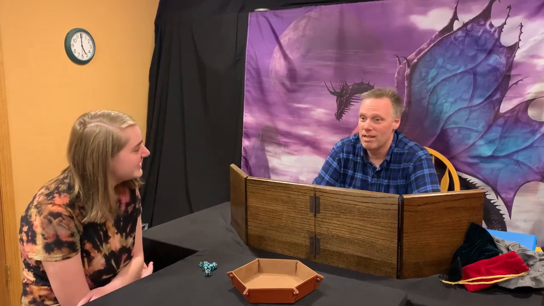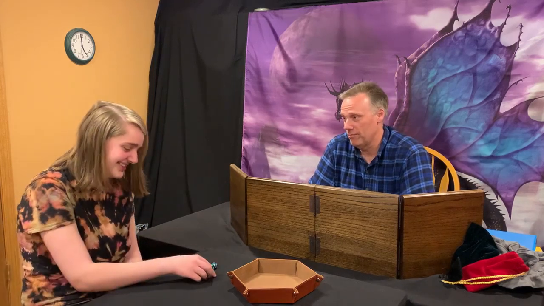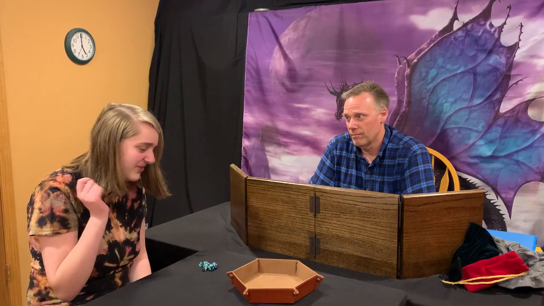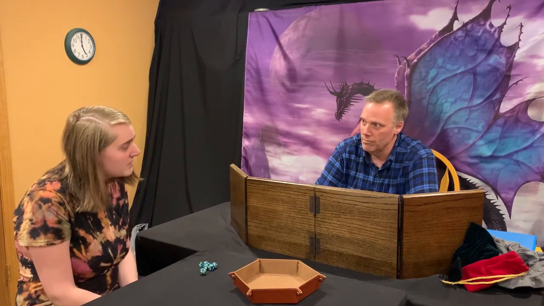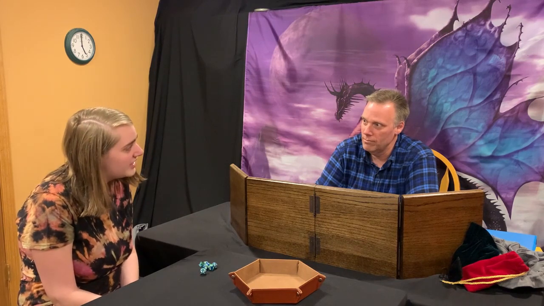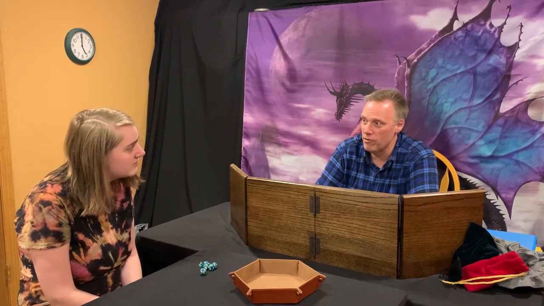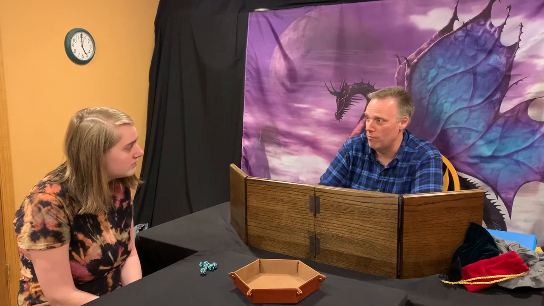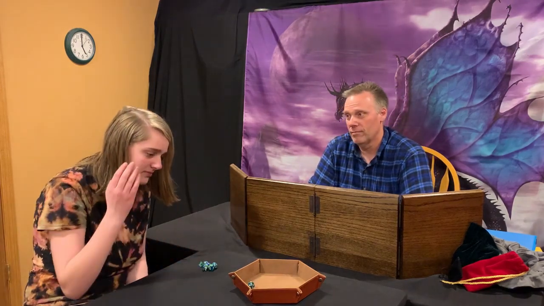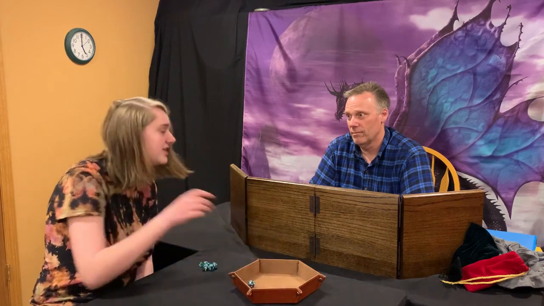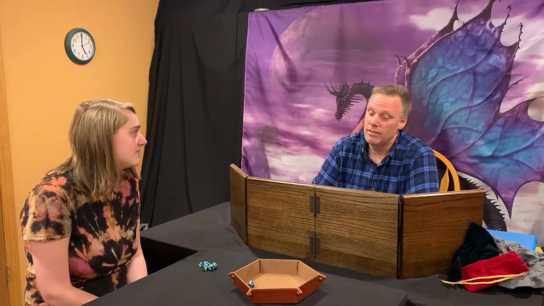Okay, make an investigation check. 5. 5. Yee. Before I open the door, I want to check for traps. Okay, you're checking for traps on the drawer itself. Yes. Okay, make an investigation check. 19. Ooh, okay.